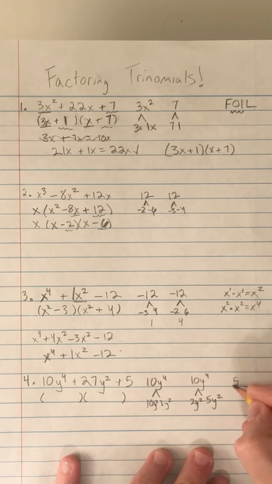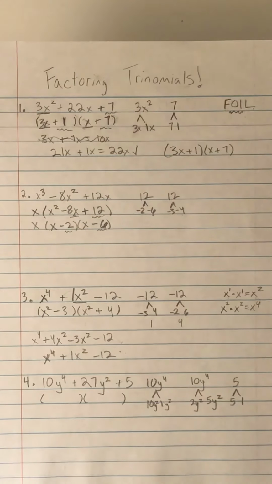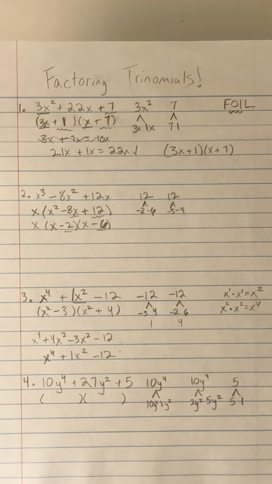So with 5, I just have, well, 5 and 1. So I need to think through remembering that some of these factors are going to be multiplied. Like when we FOIL things out, or how I got this standard form equation, it was multiplied from two factors. So I'm going to think about 5 times one of these numbers and see if that maybe rules something out.